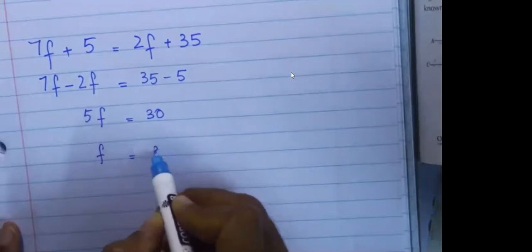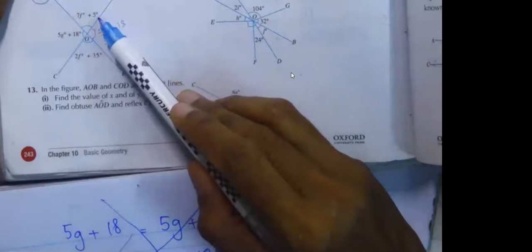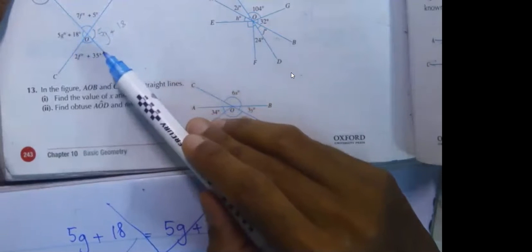Very good. After that, the answer would be 5f equals 30. Very good. Then f equals 30 divided by 5, and the answer would equal 6. Right. Okay, so f is 6. Now let's use this to find out the value of g. Okay, so which equation do you want? This or this? 7f plus 5 plus 5g plus 18, or 5g plus 18 plus 2f plus 35?